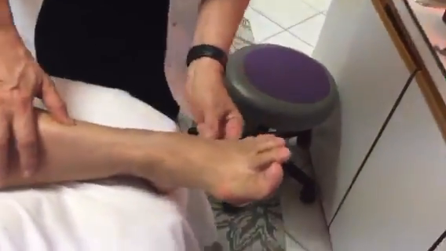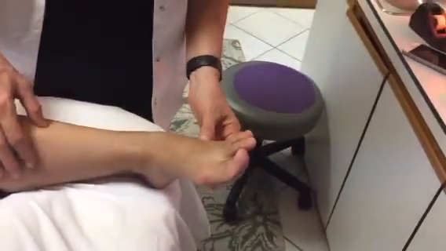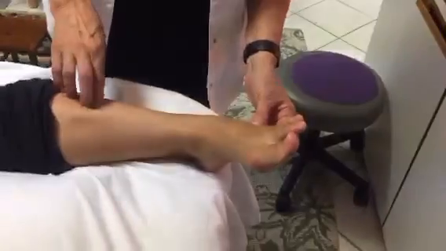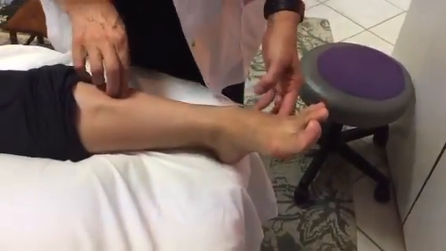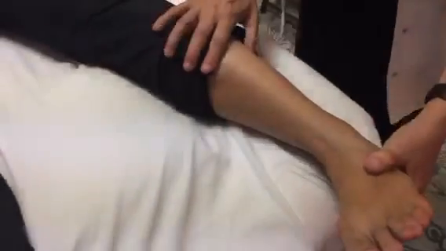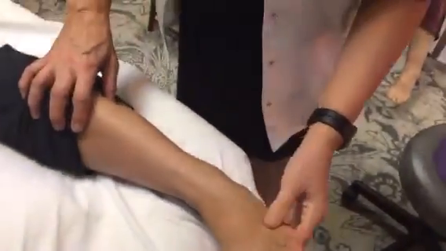Okay, so here is our peroneus tertius, and this also causes front of the ankle pain. So we're going to take a look at the peroneus right here. So here, take a look at our picture.